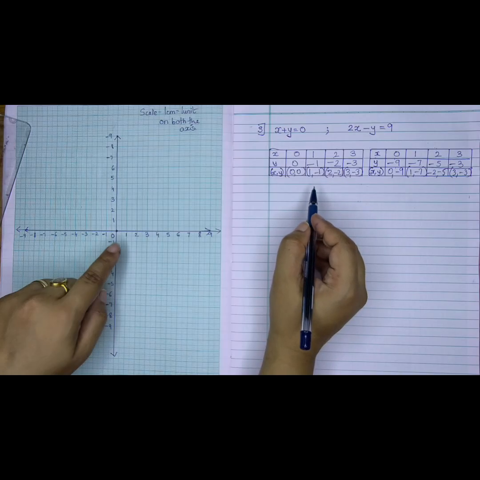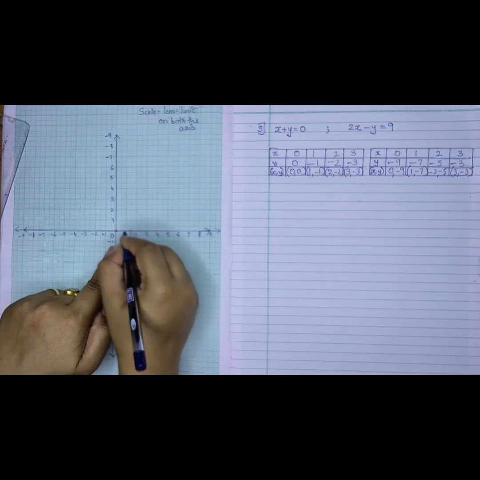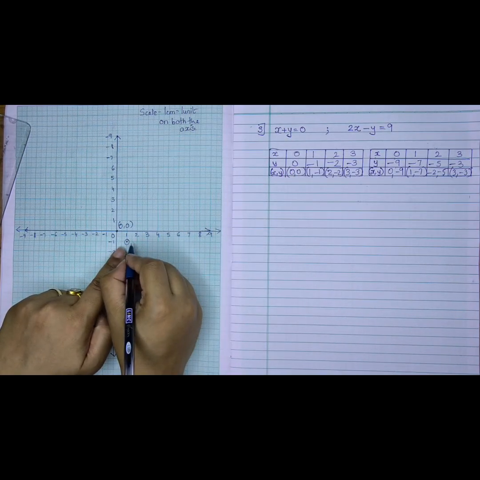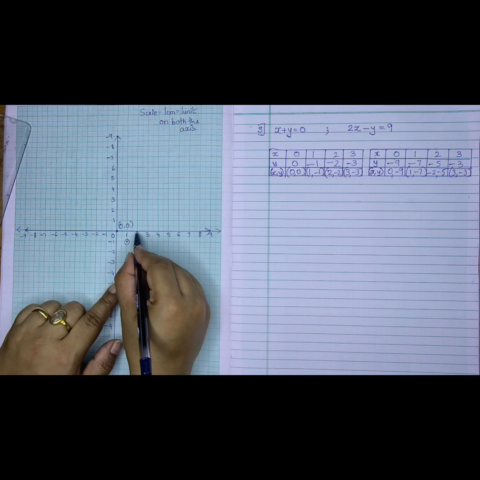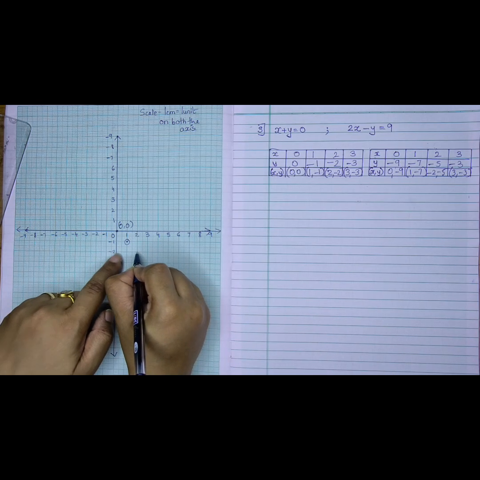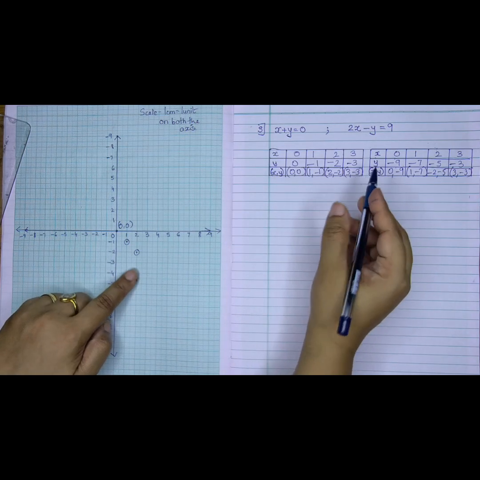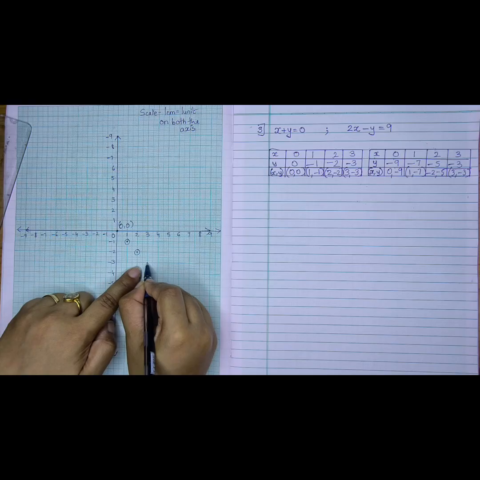That means on the x-axis it is 1. On the y-axis it is minus 1. Next is 2 and minus 2. So x-axis 2 and here it is minus 2. Next is 3 and minus 3. 3 on the x-axis and here it is minus 3. See here.